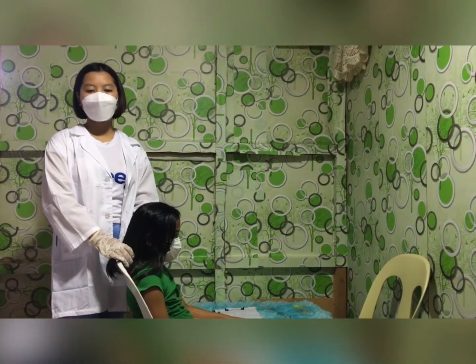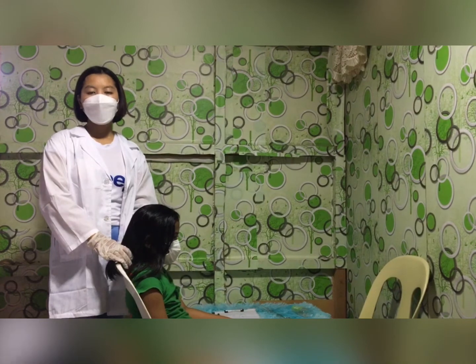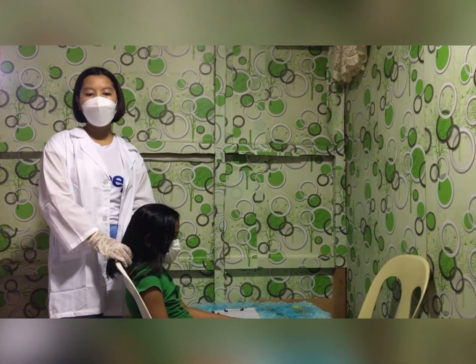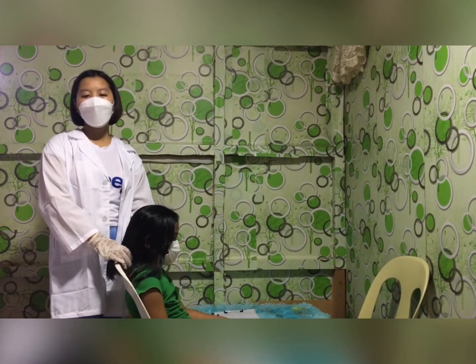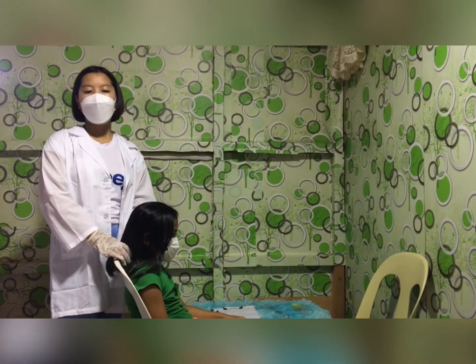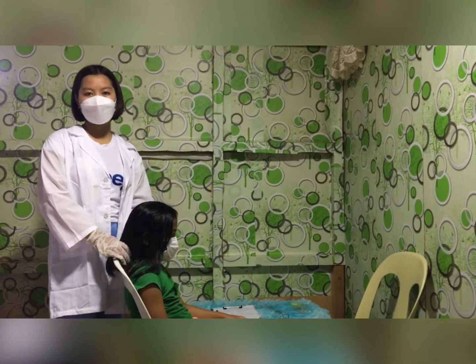Inspect the evenness of growth over the scalp using the hand. Make sure that your hand is in a C form and you are at the back of the client. The hair of the client should have an even distribution.